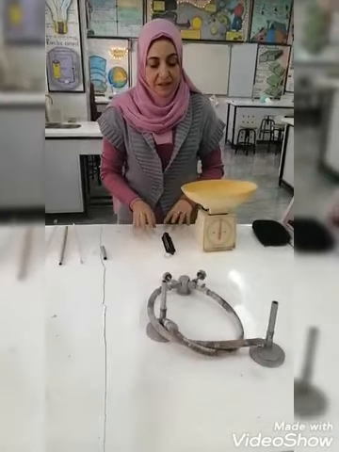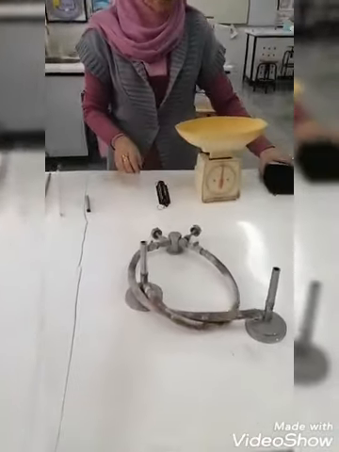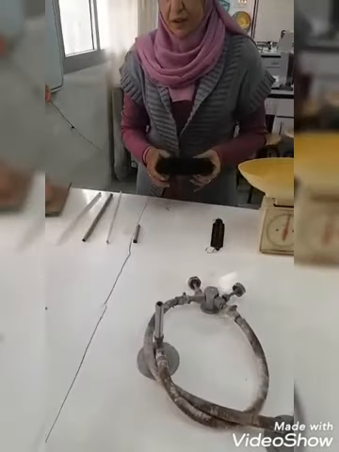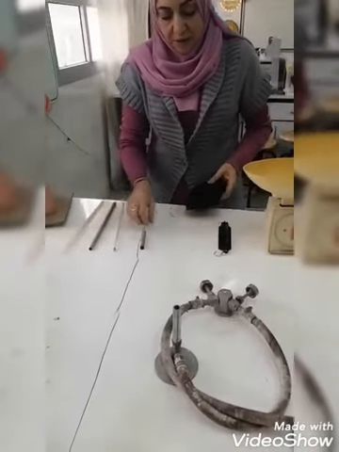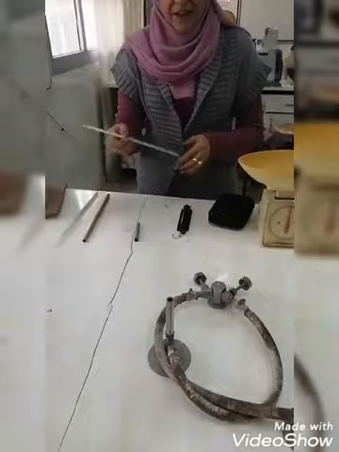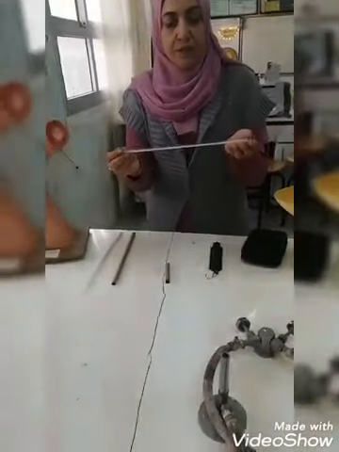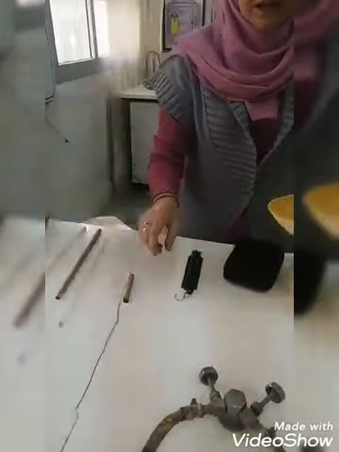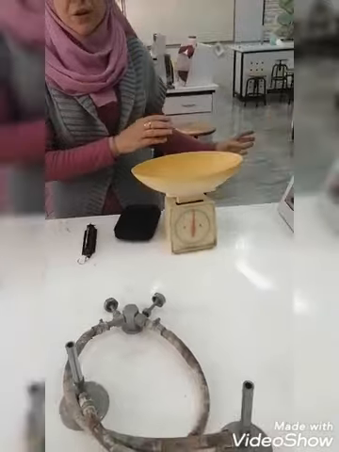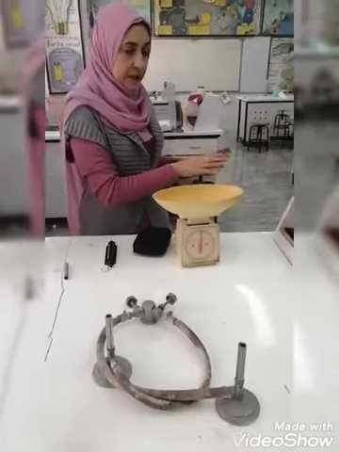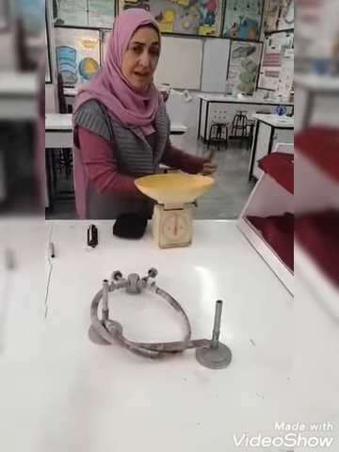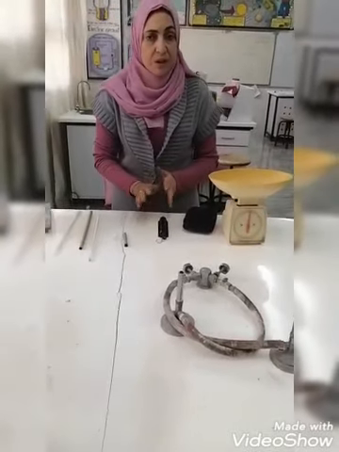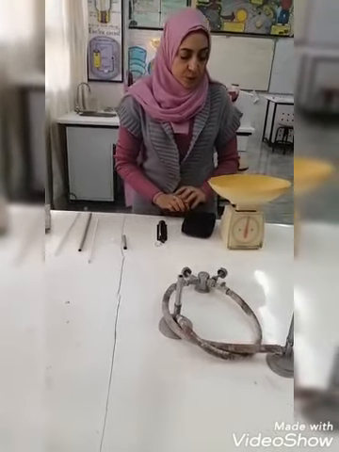Our lesson about mass and weight. Mass is the amount of matter in an object. If we look at this glass thermometer, its mass is the amount of glass that it contains. If we look at the chair, what is the mass of the chair? It is the mass of the amount of wood and metal in the chair. So the mass is the amount of matter that the object contains.